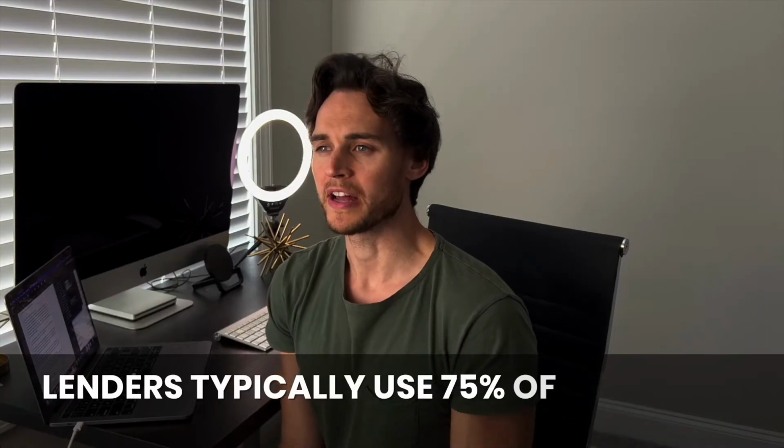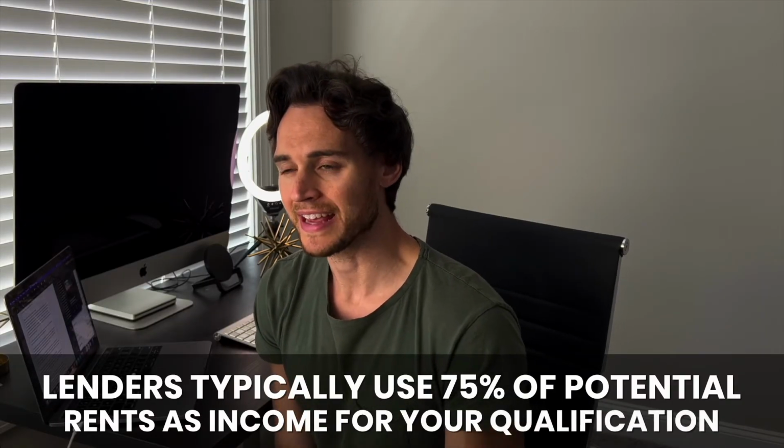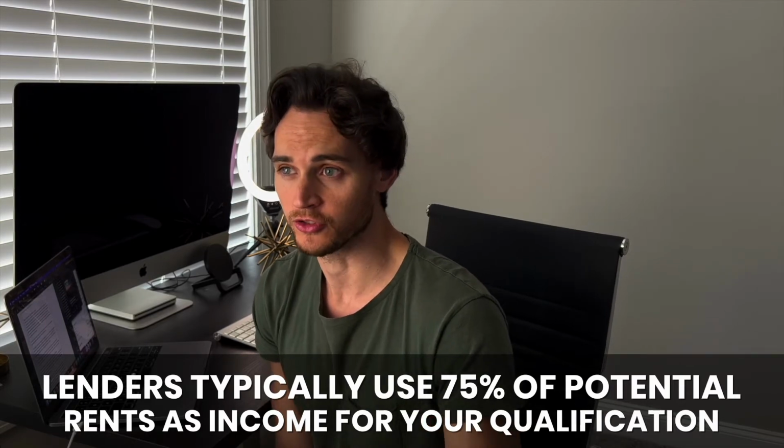As a pro tip, be sure to check out multiple lenders, because there have been many instances where one lender did not qualify me, but by going to another lender, it actually did. That is because different lenders have different qualifications. Some are a lot more strict, and some are a lot more flexible. And for me, being an independent contractor, having my own business, I have to find lenders who are a lot more flexible in their approval process. Typically, lenders will use about 75% of potential rents as income when looking at qualifications for you and your loan.